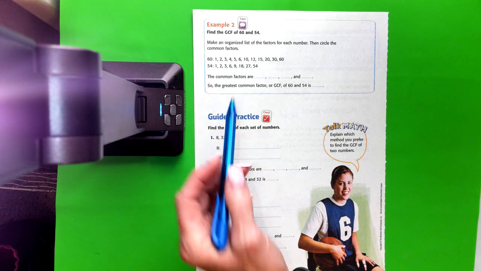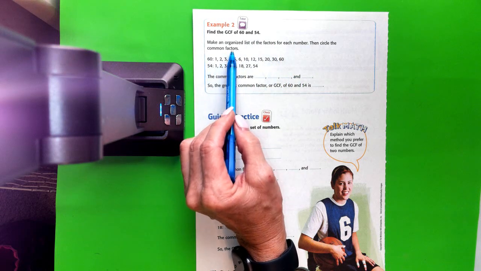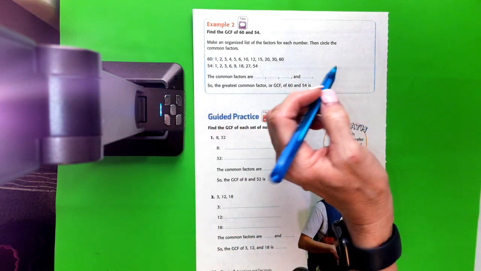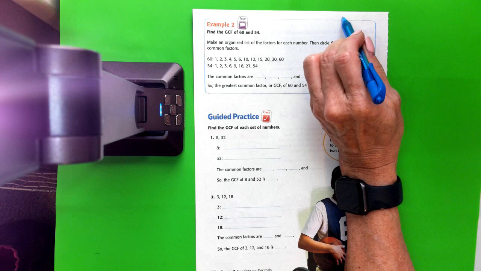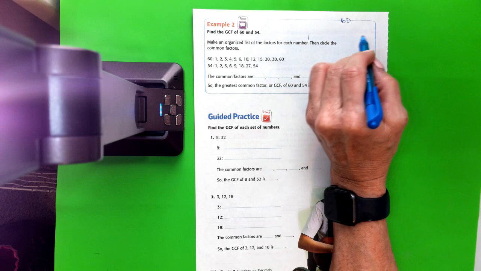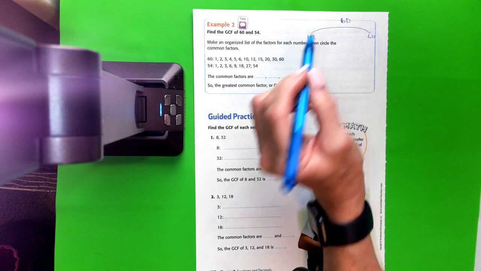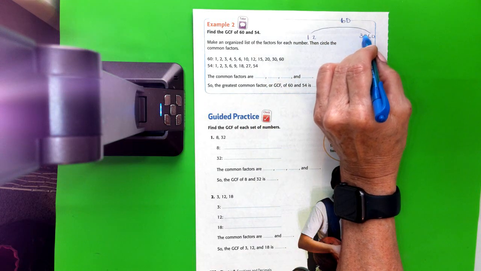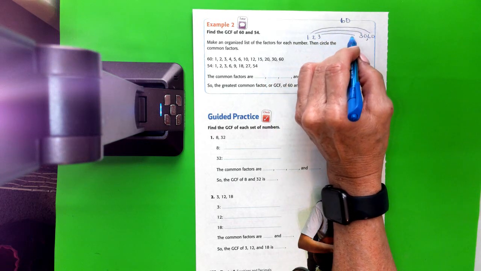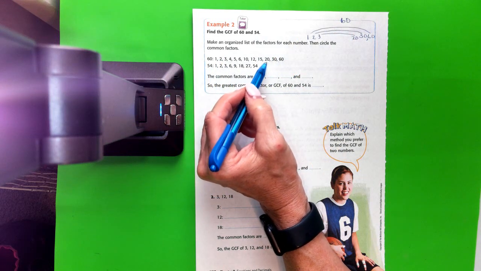Okay. We're going to make an organized list of the factors for each number. Then we're going to circle the common ones. So you can see what they've done here is they've made a list. And I've always taught you guys too, if we're going to factor a number like 60, we're going to make our rainbow. So we're going to go 1 and 60, and those go together, and then 2 and 30, and those go together, and then 3 and 20. You get the picture. And that's how we end up with everything in order so we haven't missed anything.